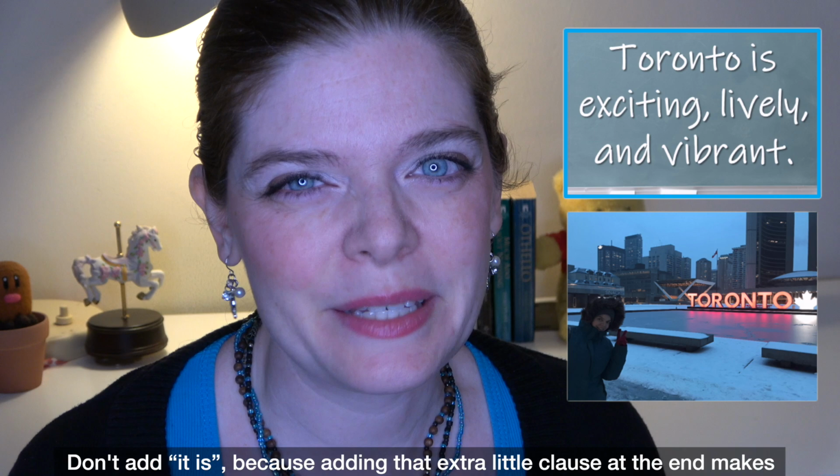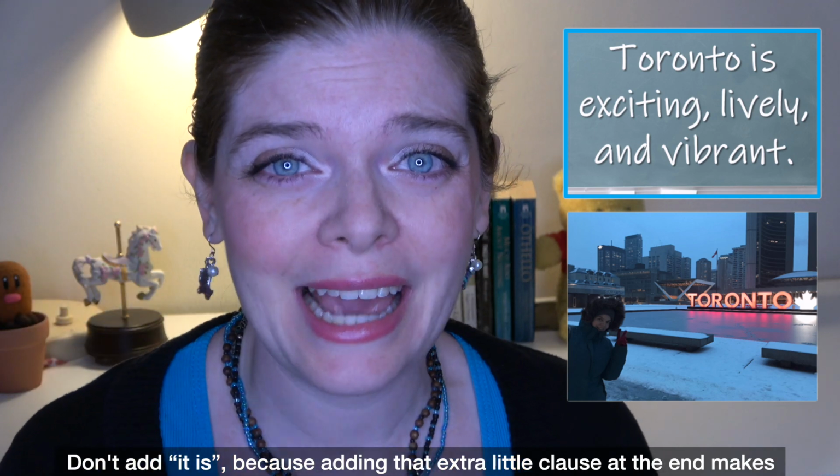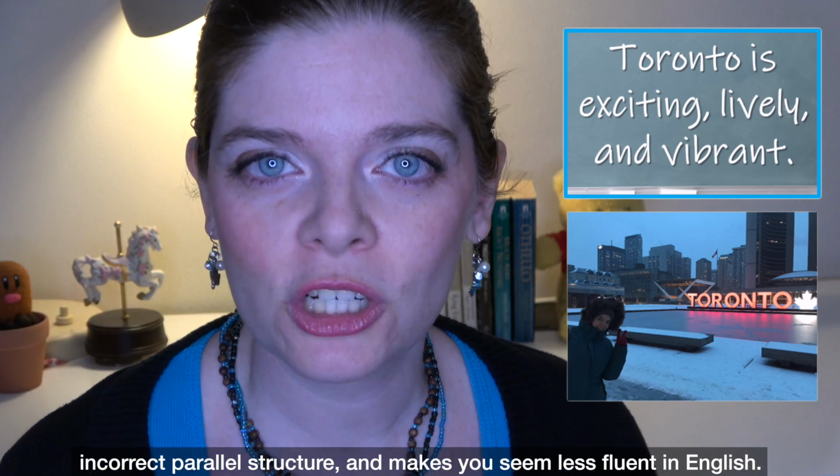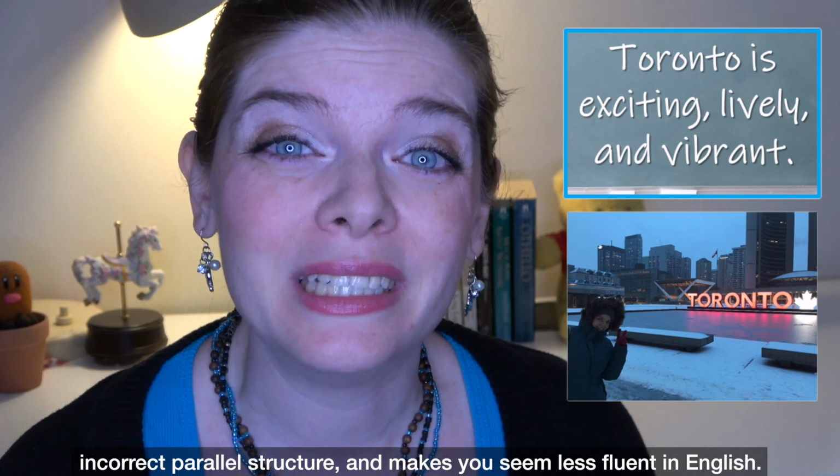Don't add "it is," because adding that extra little clause at the end makes incorrect parallel structure and makes you seem less fluent in English.